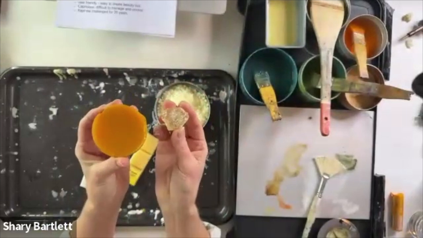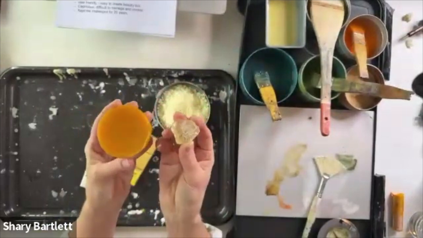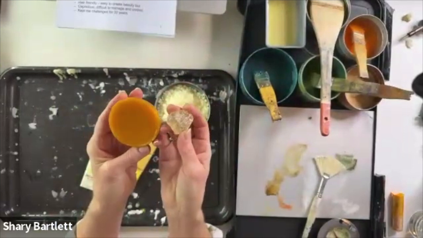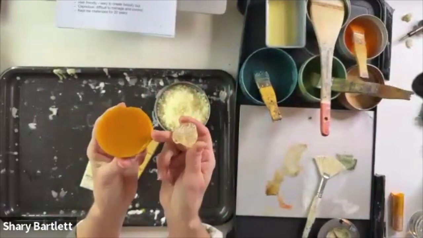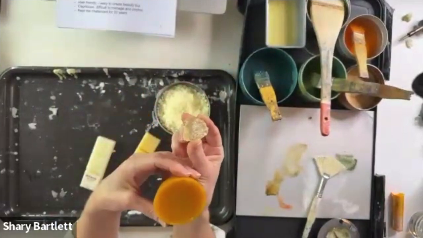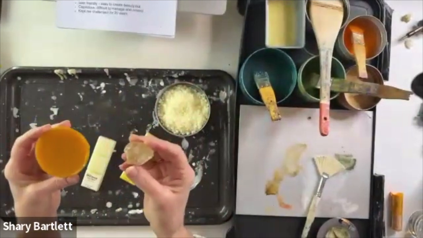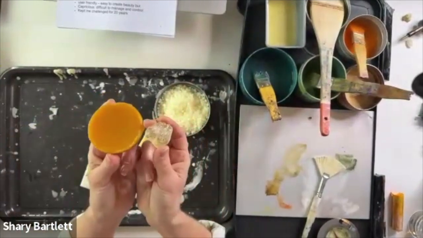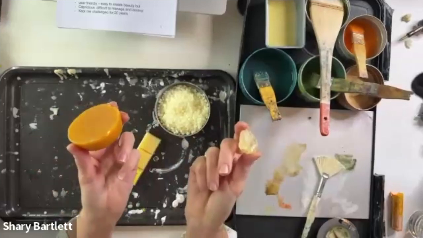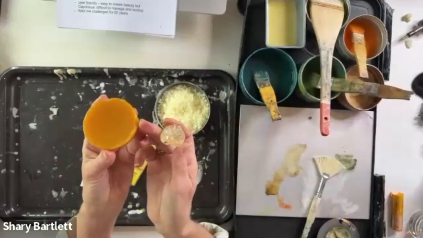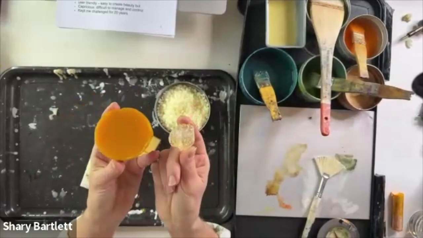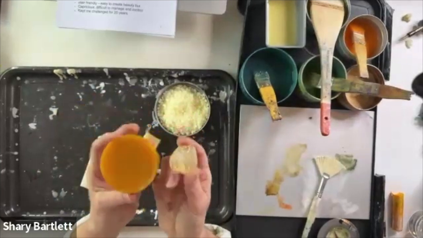So beeswax and damar resin are combined together, generally about 9 parts beeswax to 1 part resin, and that is what we call encaustic medium. You're familiar with acrylic medium or oil painting medium, and this is just what we call encaustic medium.